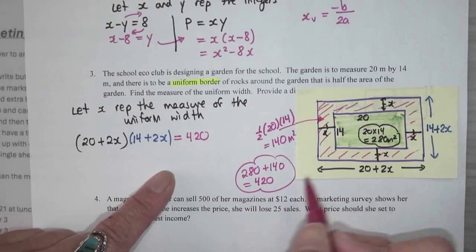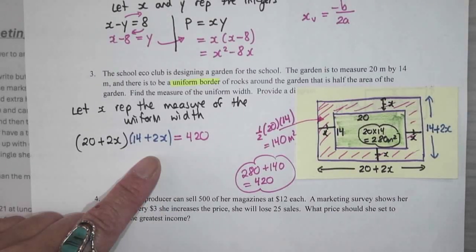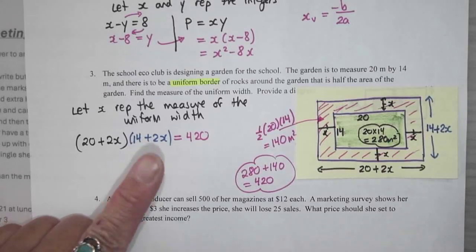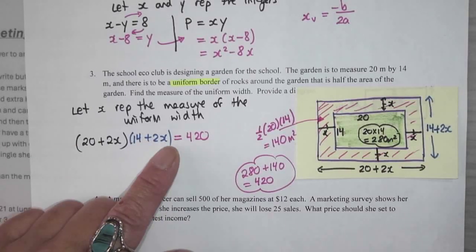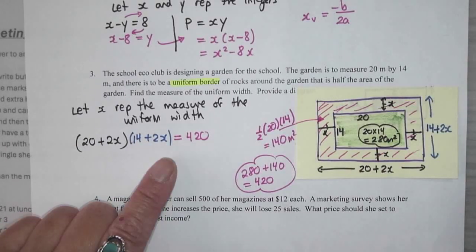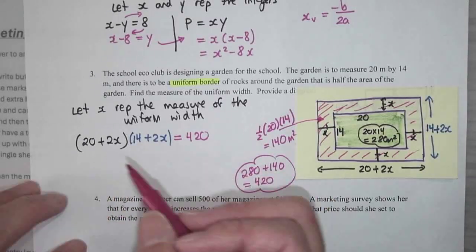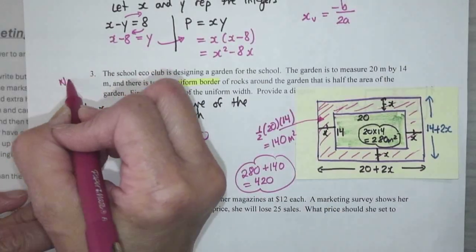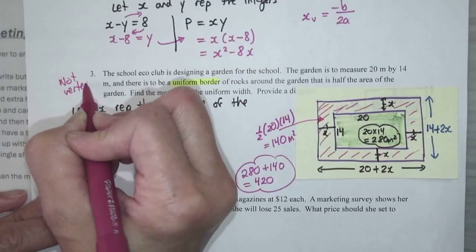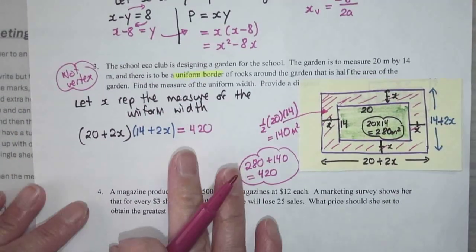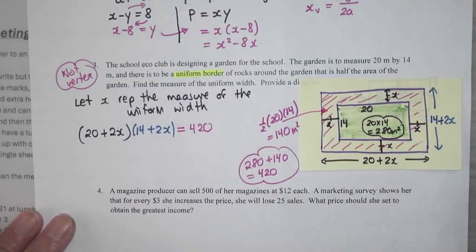The green part inside here is 280. Together it's 420. Is this a vertex question? No. Not a vertex. We're not maxing. We're just finding. We know exactly what it equals. No vertex. So not a vertex question. So we go ahead and use quadratic formula or factor, etc.